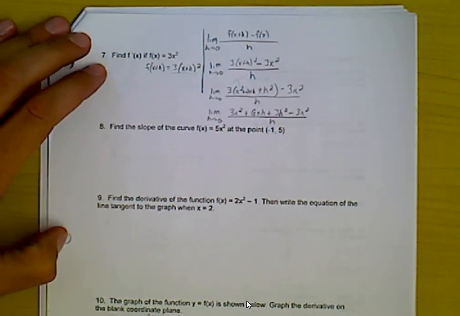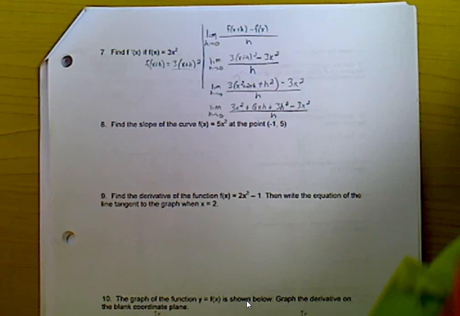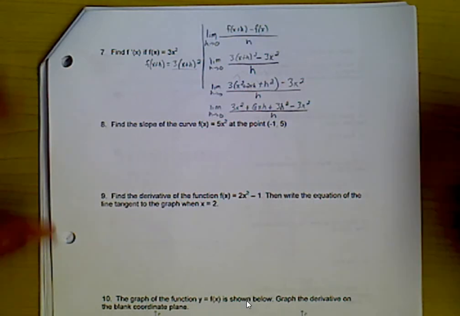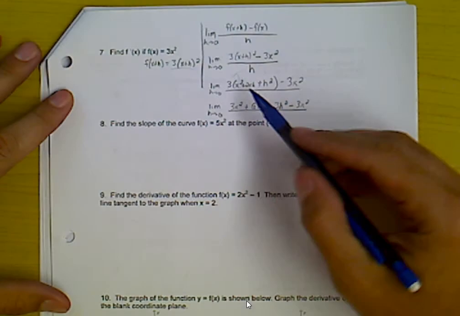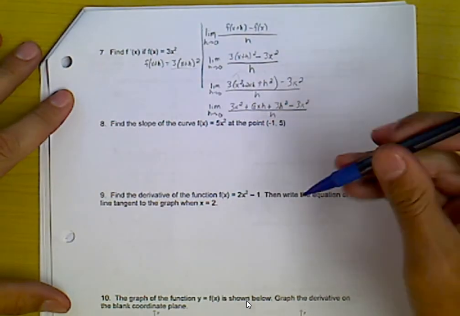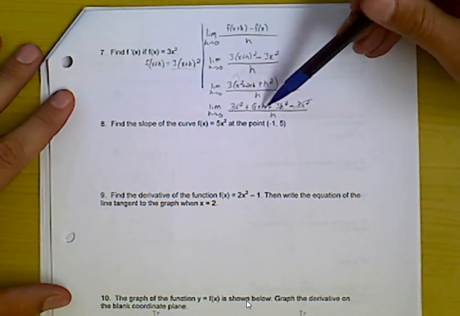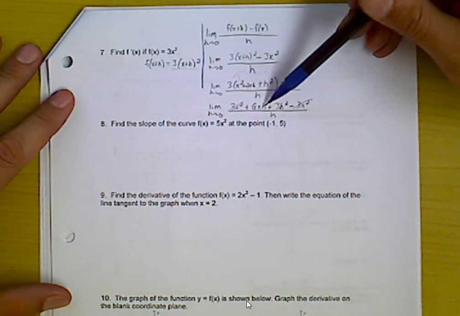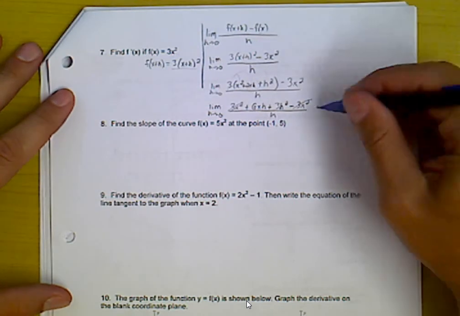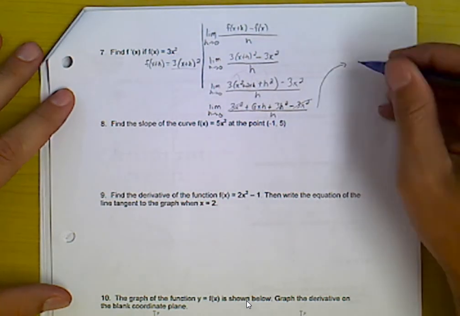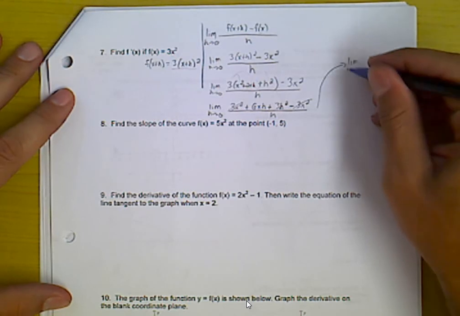Alright, what generally is going to happen with these, and it happened in the last one, is something should simplify so that we can cancel some stuff out. So in this case, your 3x squared's gone, gone. And then notice again, we have a common h in these two. So we're going to pull out that common h. Rewrite everything.